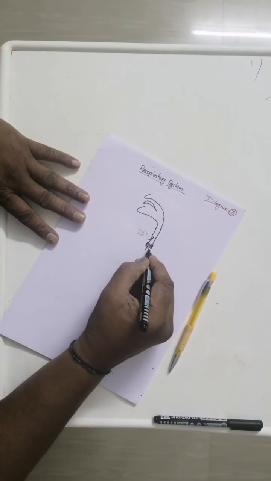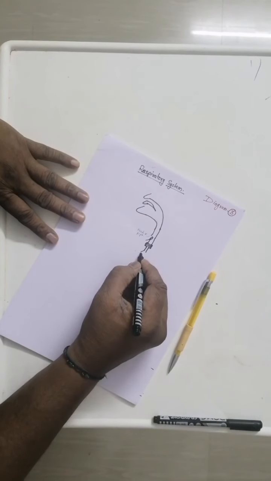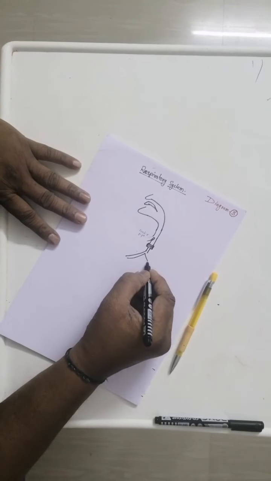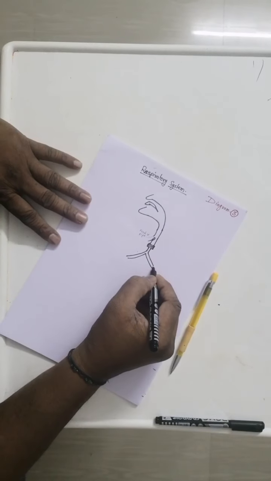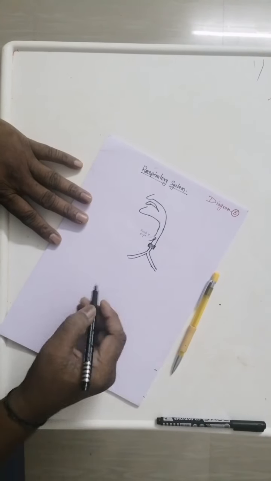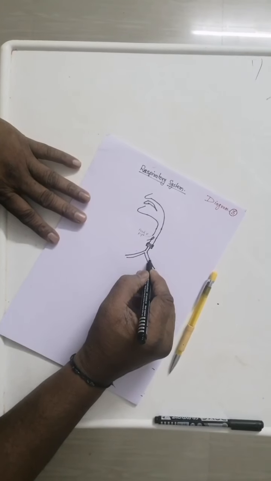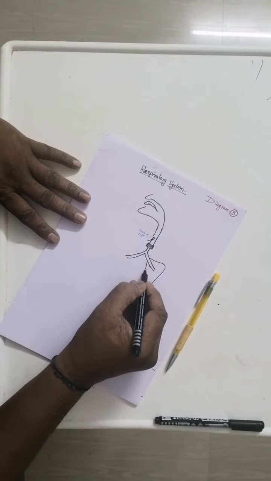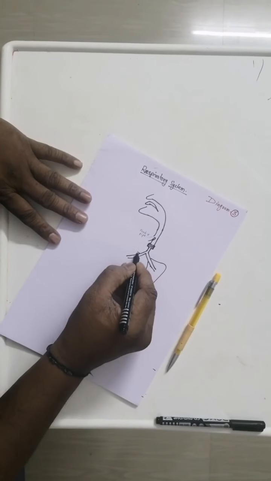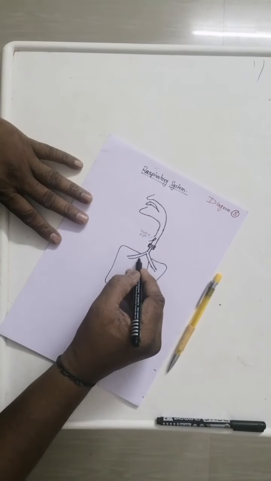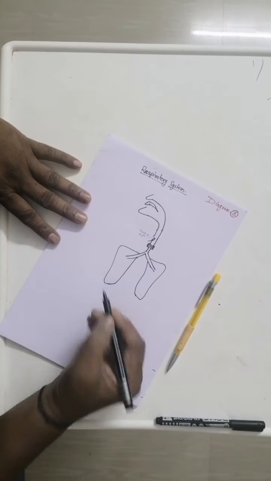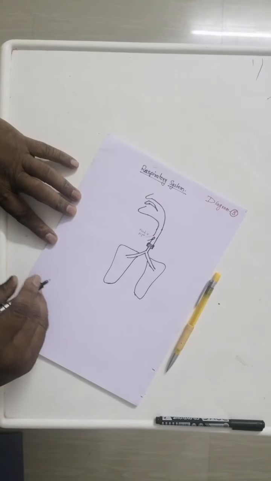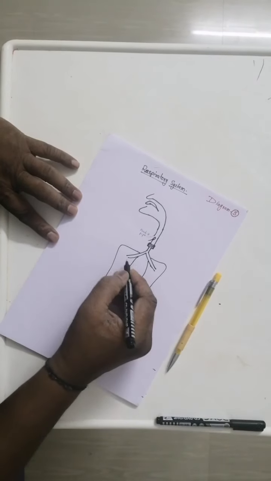And coming down, this tube divides into two tubes like this. Now these tubes enter into the lung, and I have drawn the lung here. You practice, it will come. So the lungs are ready, and the respiratory system is more or less ready. But I am going to do it in detail.